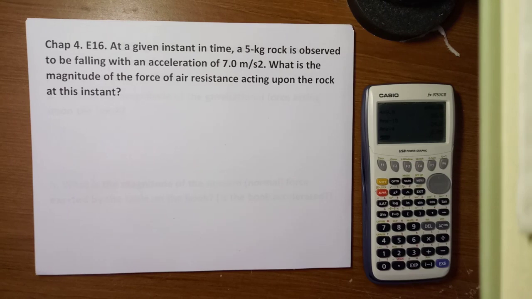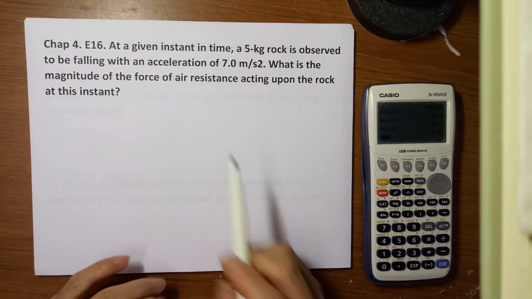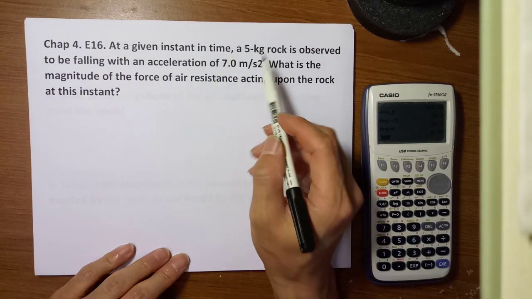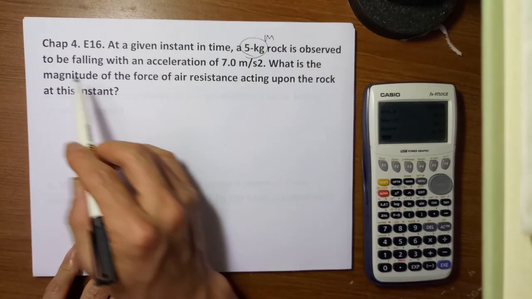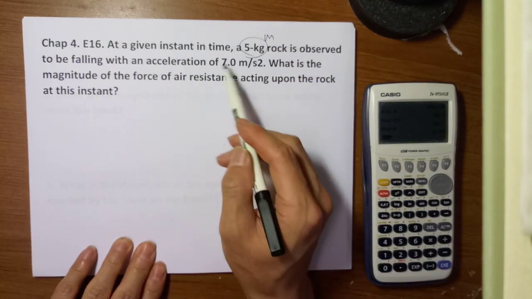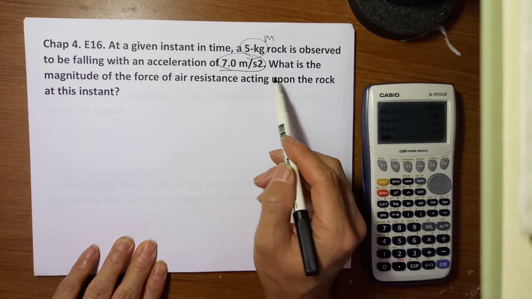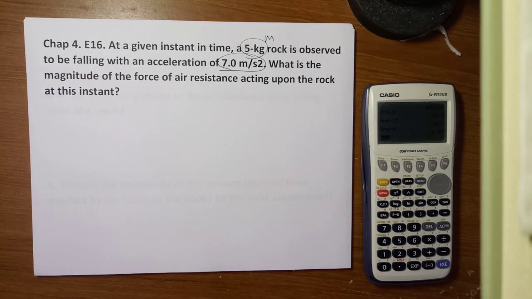Okay, the next question is E16. At a given instant in time, a 5 kilogram rock is observed falling with an acceleration of 7 meter per second square. What is the magnitude of the force of air resistance acting upon the rock at this instant?